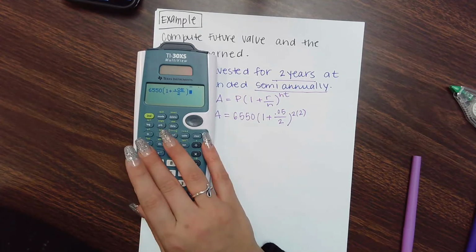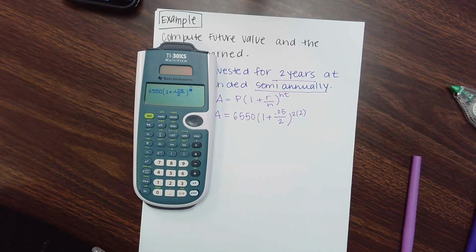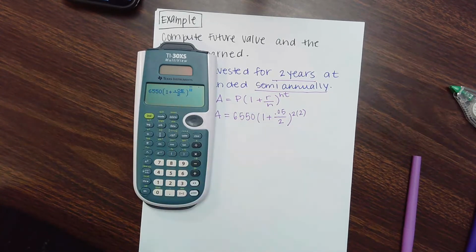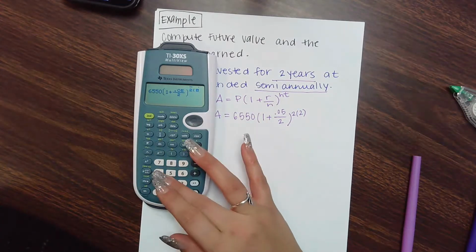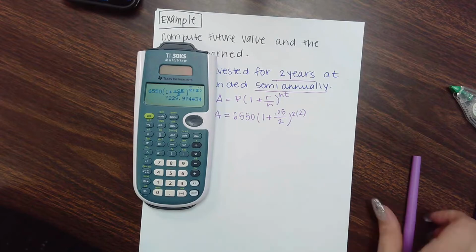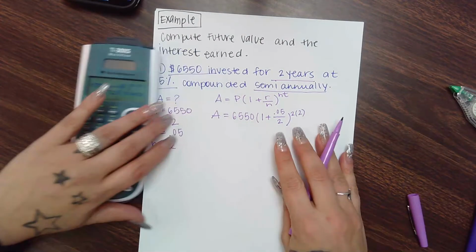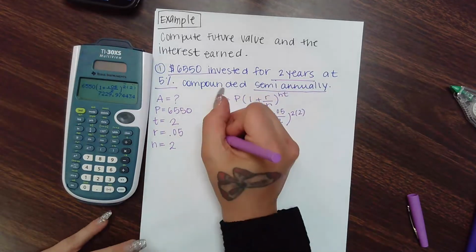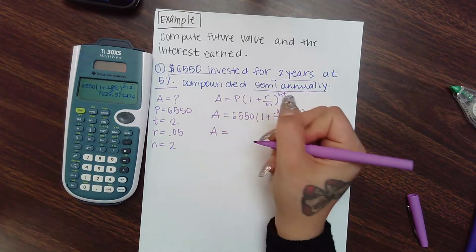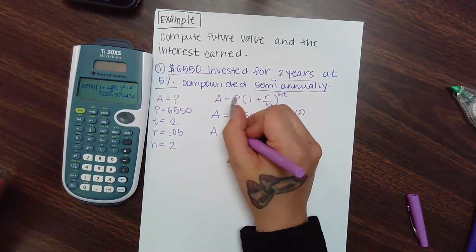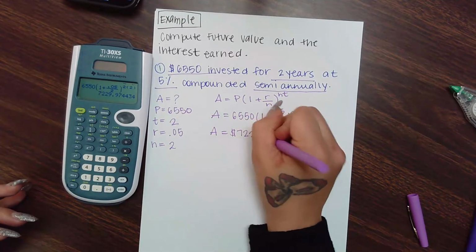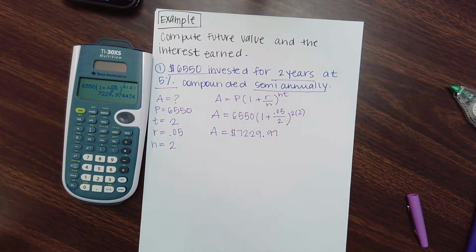It's called a caret. When you touch that, it goes from being in line with everything and pulls it up to the exponential field. You type 2 times 2 and you hit enter. The future value, after 2 years, starting at 6550, the amount that I go and redeem or cash out is $7,229.97. So this is my future value, right?